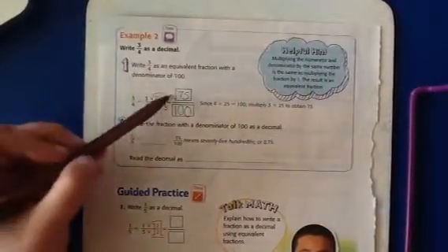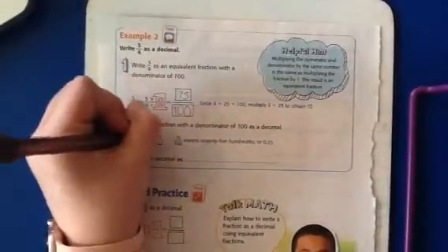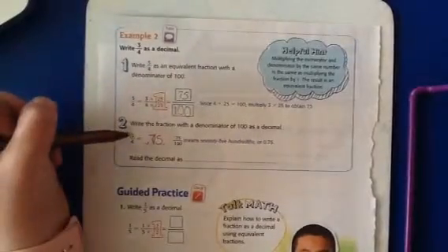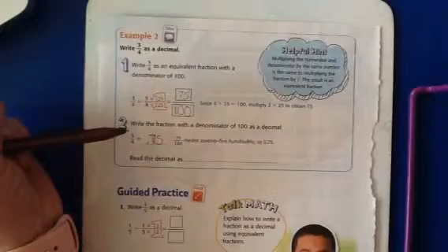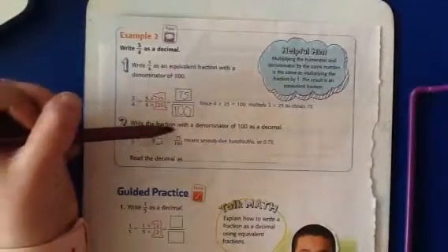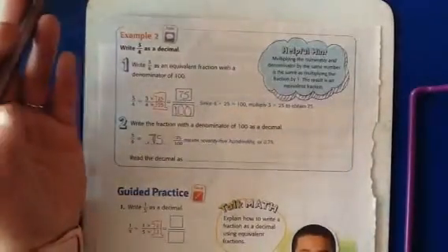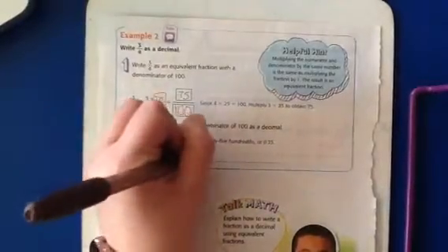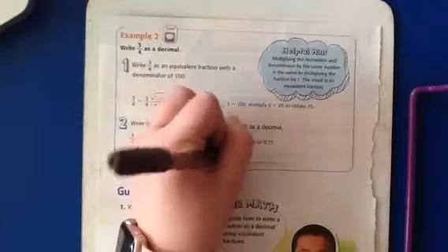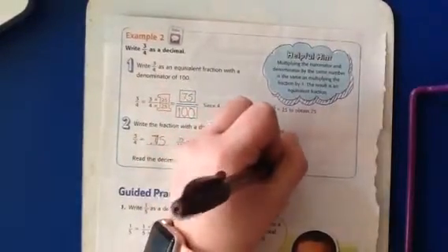So now we know 75 hundredths as a decimal is 0.75. So 3/4 is also equal to 75 hundredths. It's 75 over 100, which means 75 hundredths, or 0.75. So if we read it as a decimal, it reads 75 hundredths.